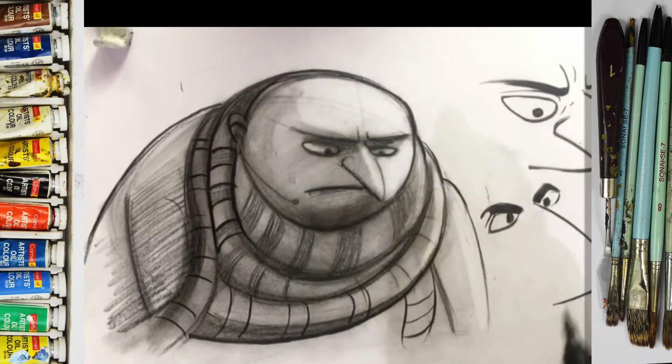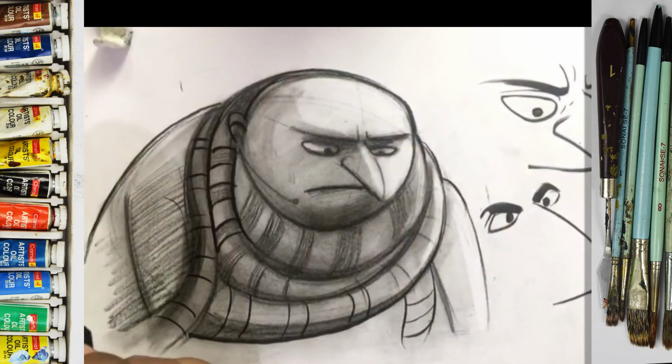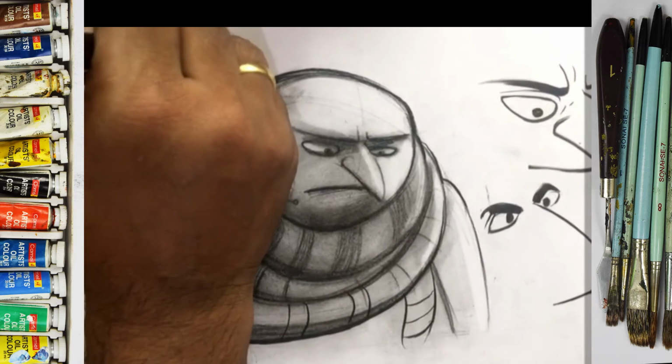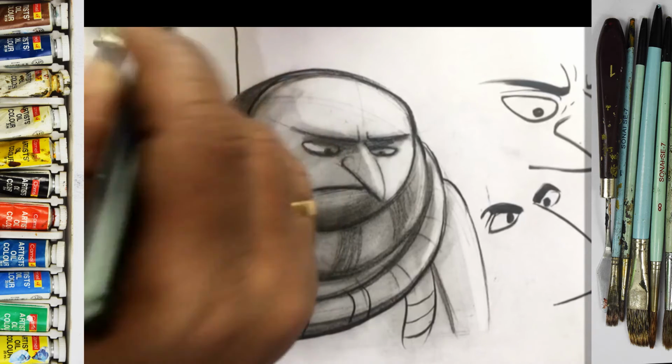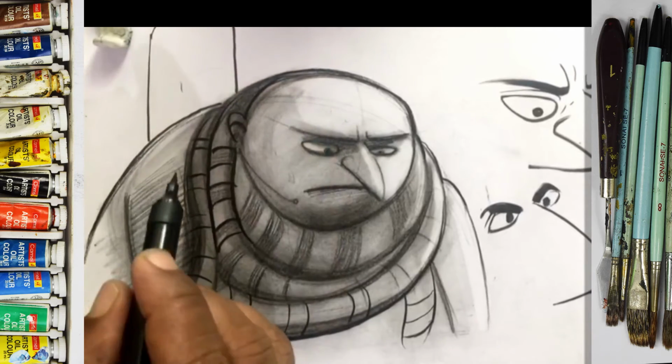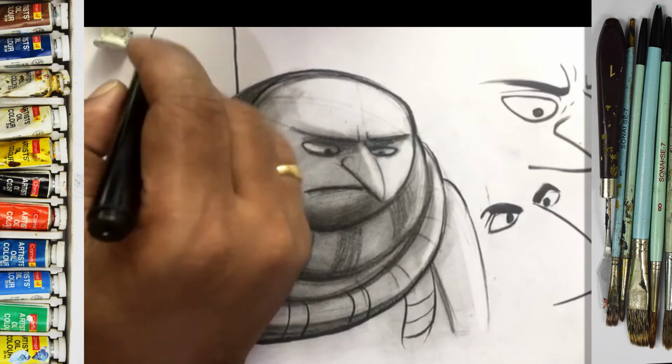This is cartoon forms actually, so we are making this. Like this line. This is this.